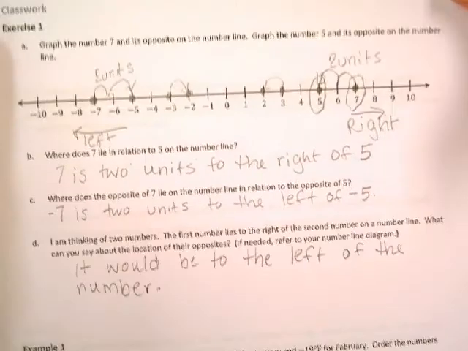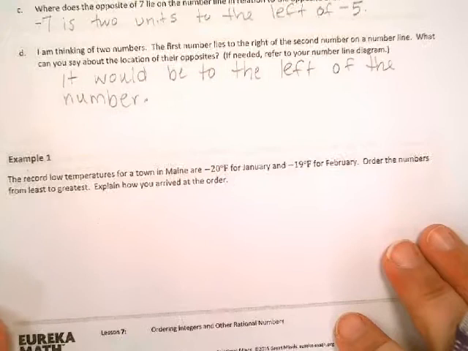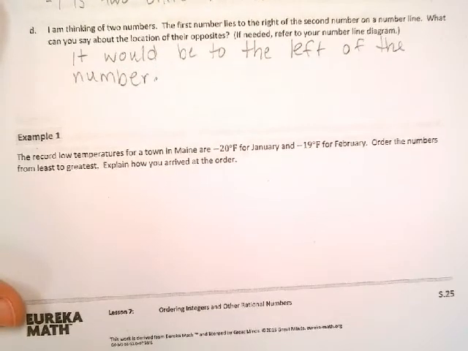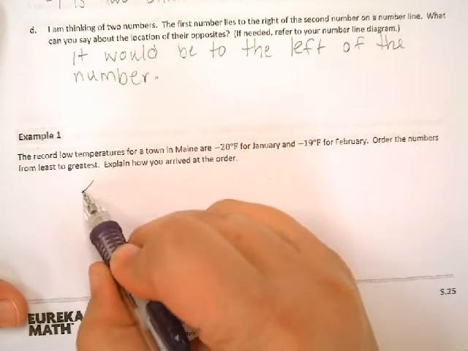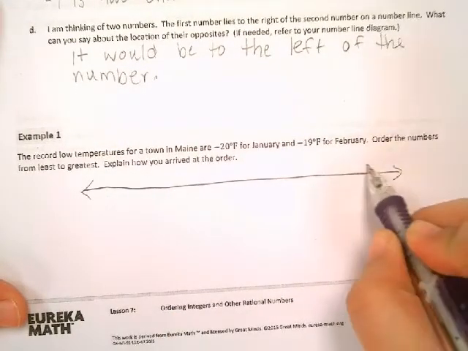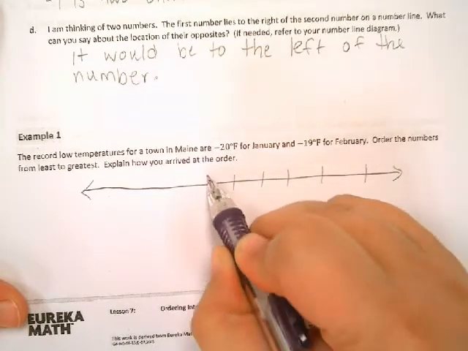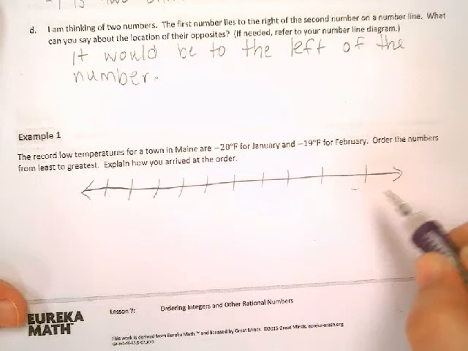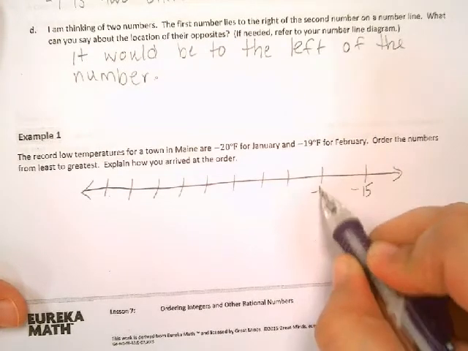Now we're going to go on to Example 1. The record low temperatures in a town in Maine are -20 degrees Fahrenheit for January and -19 degrees Fahrenheit for February. Order the numbers from least to greatest. Explain how you arrived at the order. The first thing I'm going to do is think about a number line. I'm not going to number all the way to -20, but I'm just going to start counting at maybe -15.